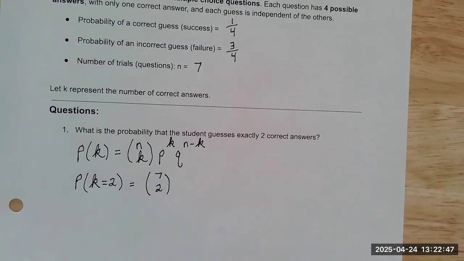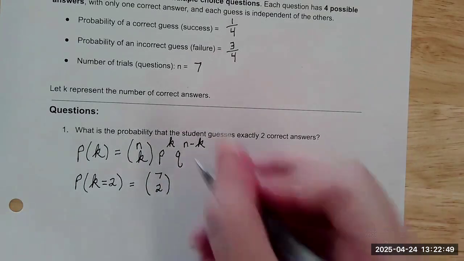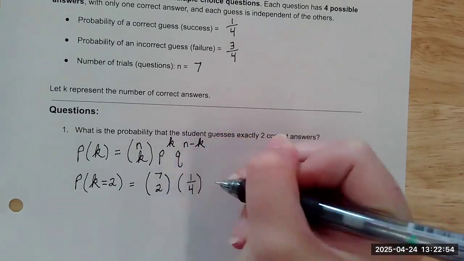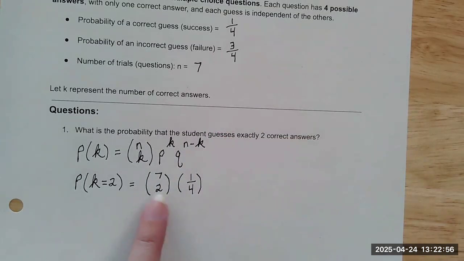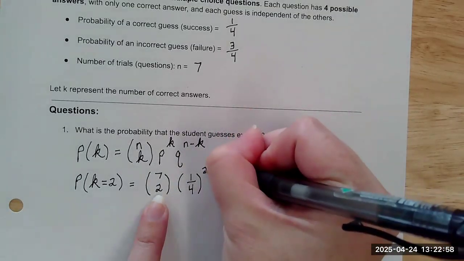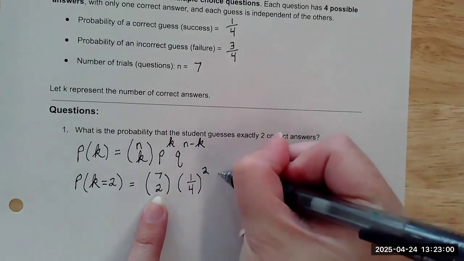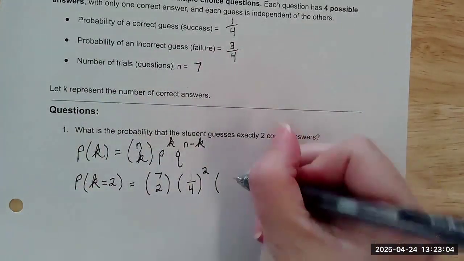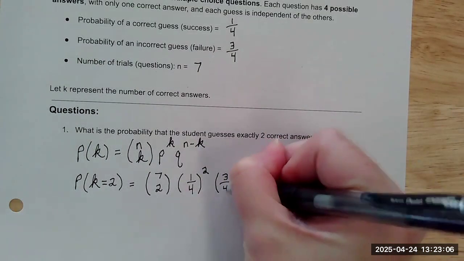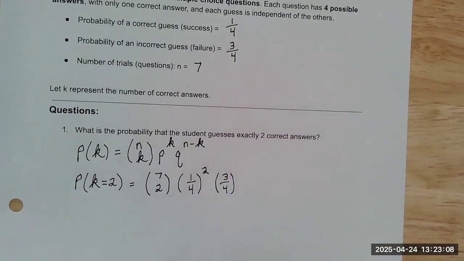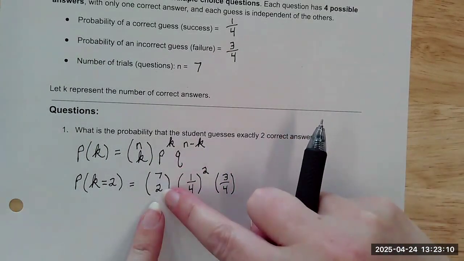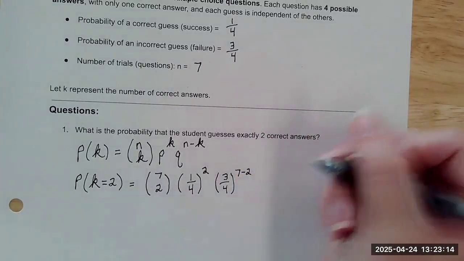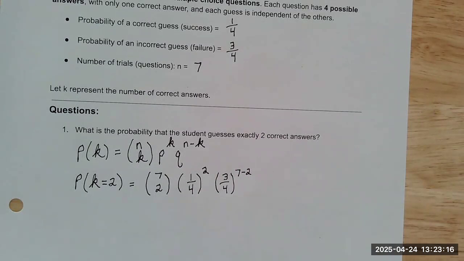times the probability of getting a success on one of the questions. You guys told me that was 1/4. And we always raise that to the power of the k, which in this case is 2. And then we multiply it times the probability of getting a failure. You guys told me that was 3/4. And we raise that to the power of n minus k. So we're going to put 7 minus 2. That's the setup.